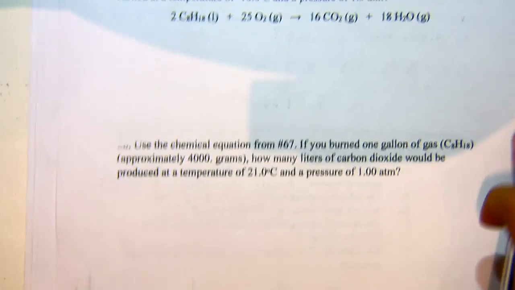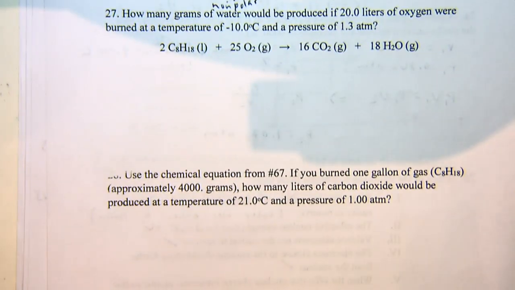So now, number 27. How many grams of water would be produced if 20 liters of oxygen were burned at a temperature of negative 10 degrees Celsius and a pressure of 1.3 atm? So if you had no idea what equation you're supposed to be using for this, we will be using the ideal gas law for this equation.